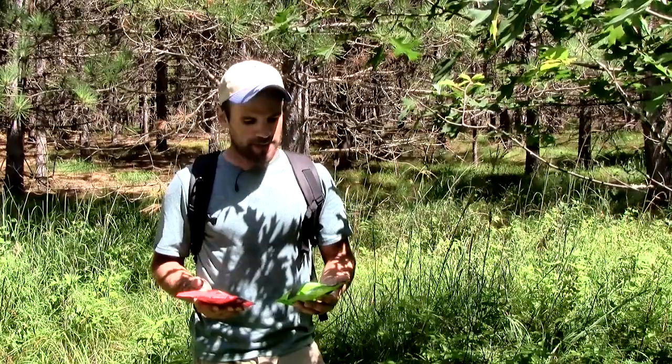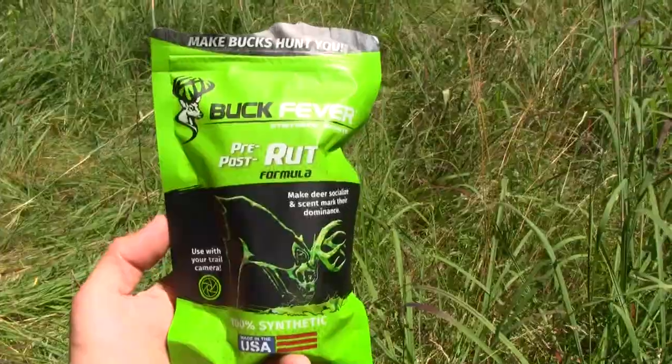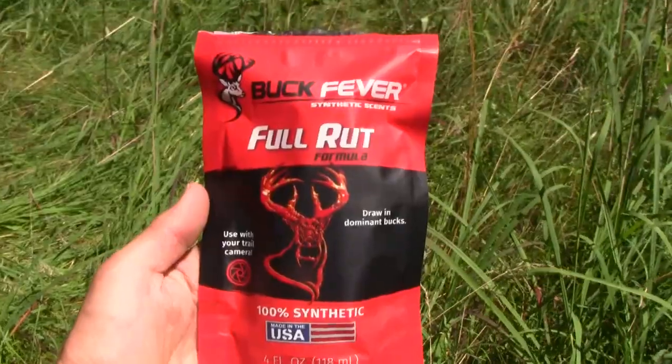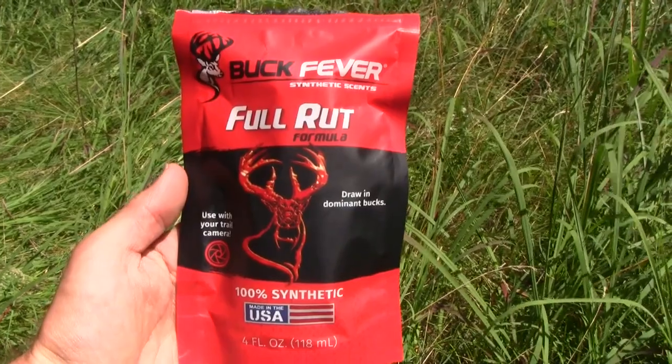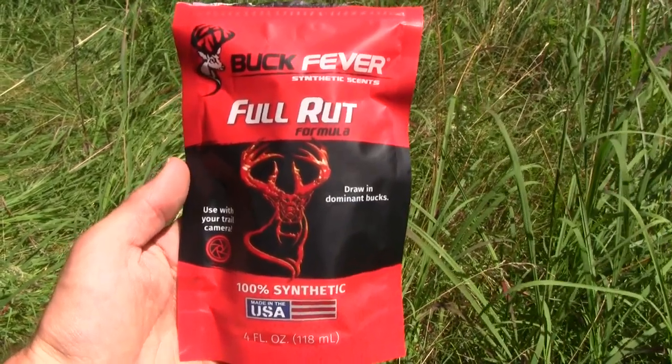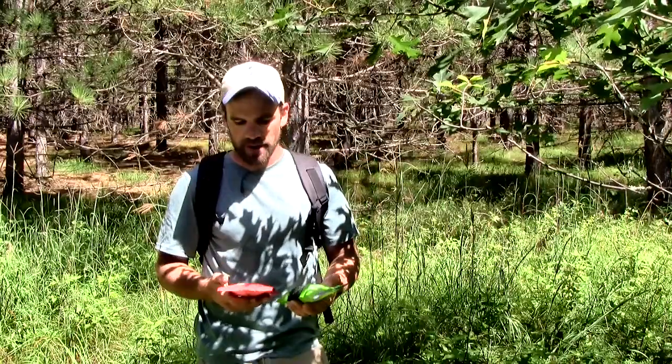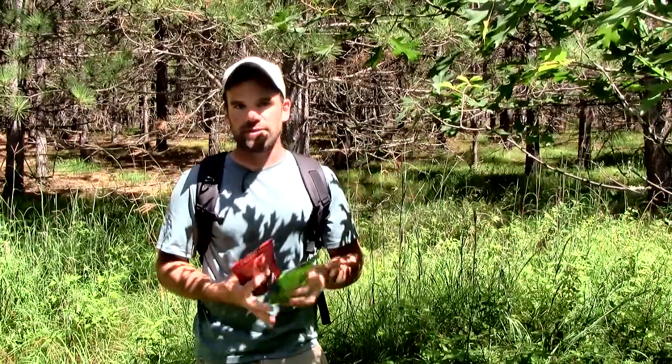And so anyways, this first one here they call a pre-post rut. And this second one, they're calling it a full rut formula. So I guess they claim the timing matters, that pre-post rut and then the peak of the rut. I've just sort of followed that logic when putting this stuff out.